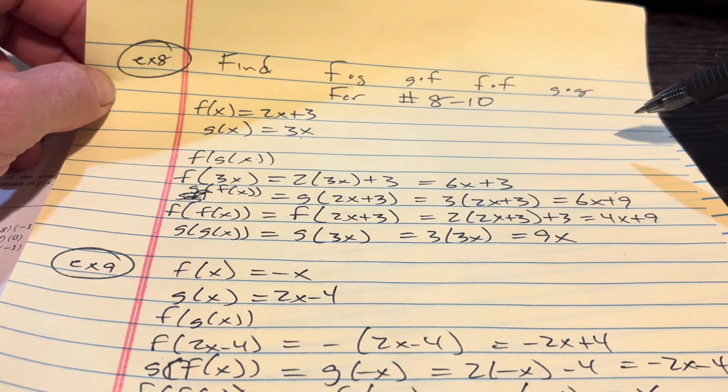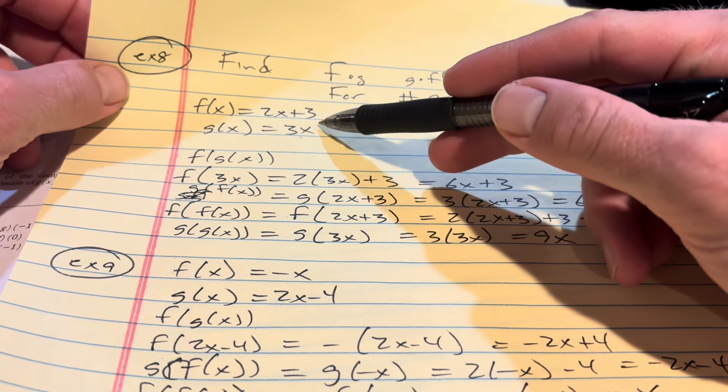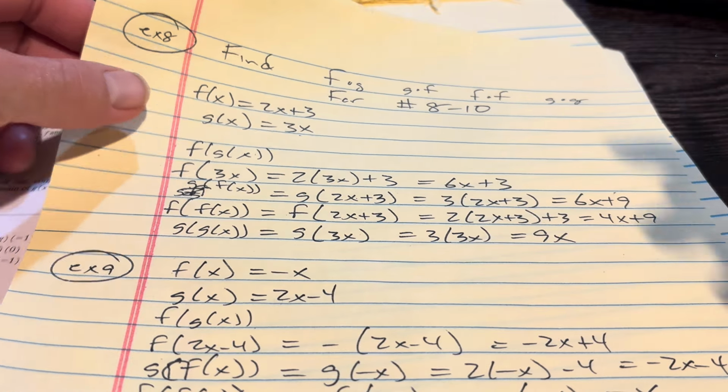Nice. Then I have g of g of x. So g of 3x, which means I'm going to plug 3x in right there. 3 times 3x, 9x.